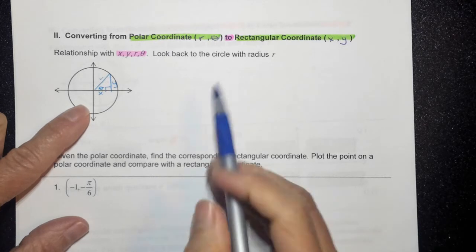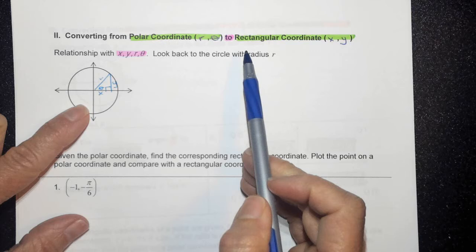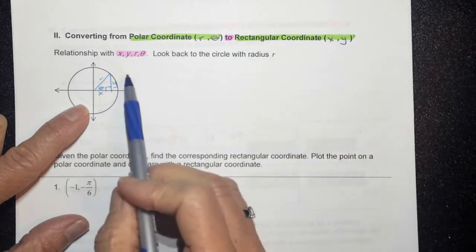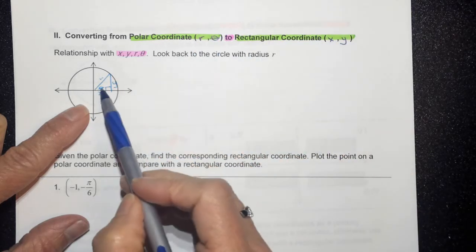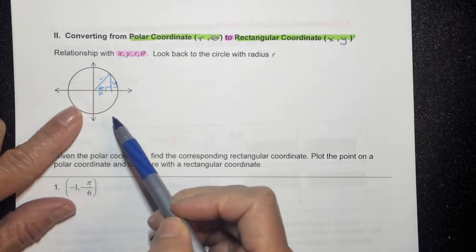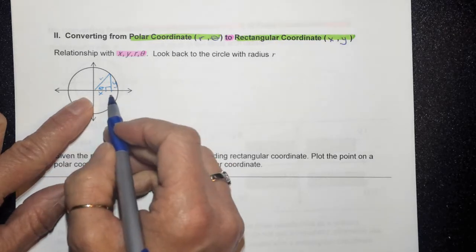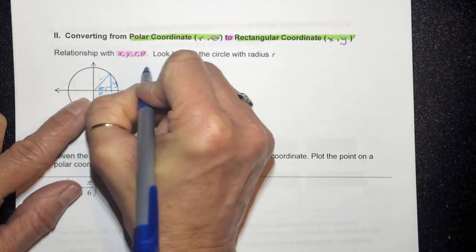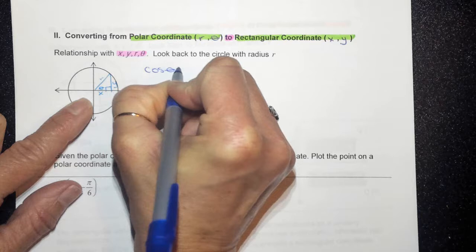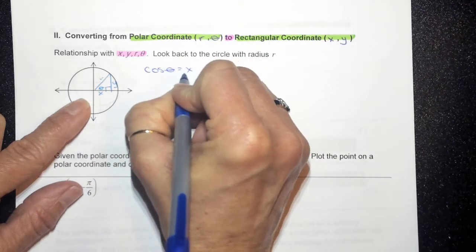So if we are trying to get to x and y, given r and theta, in relation to theta, I can actually use my trig relationships here, knowing for x, if we're trying to solve for x, that the cosine of theta is equal to adjacent over hypotenuse, which is going to be x over r.